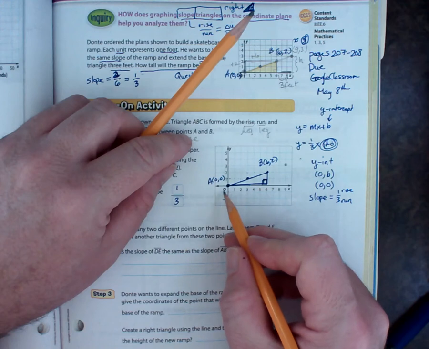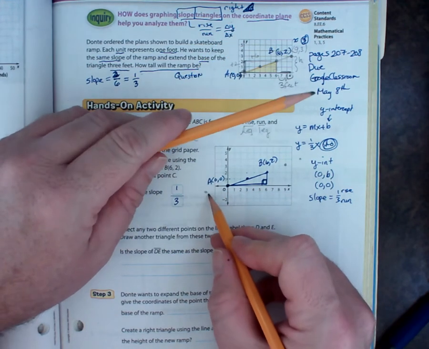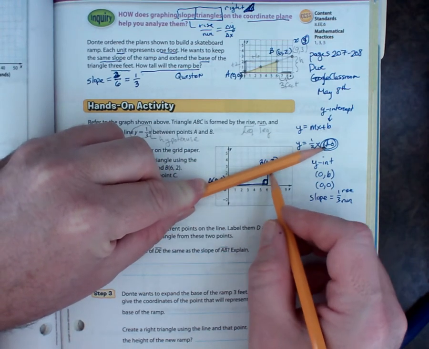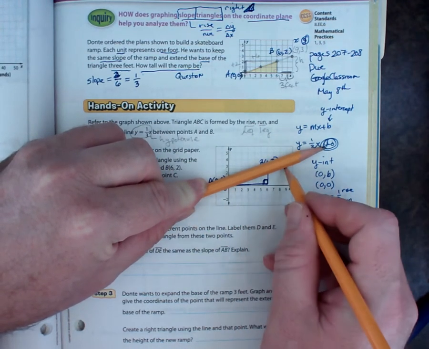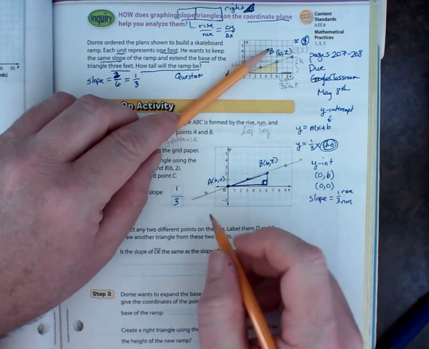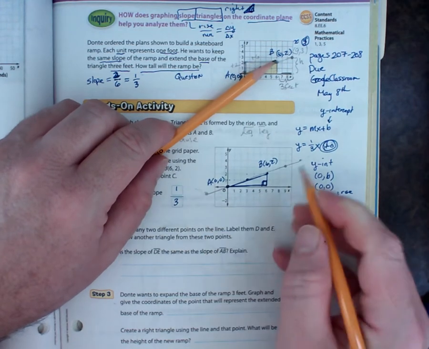And here I go down 1, 2, 3. I could go the opposite direction. So I'm over here, I'm kind of off the grid a little bit. It's got to be on the same slope. So there you go. I'm going to terminate it there, right here and right here.